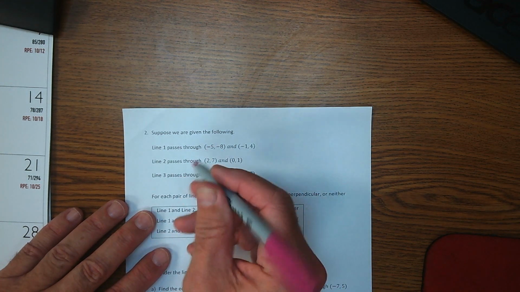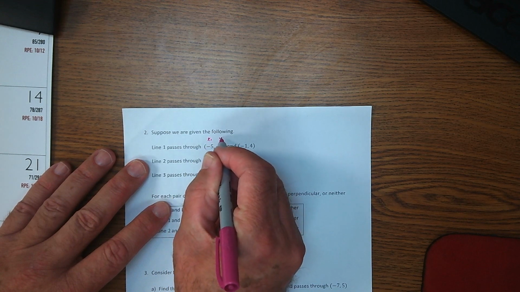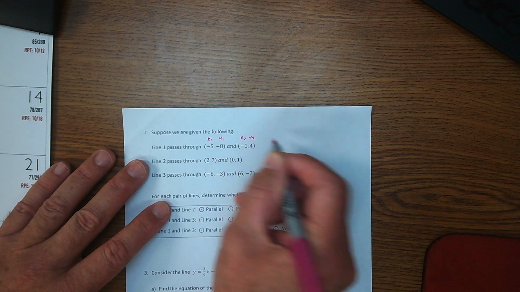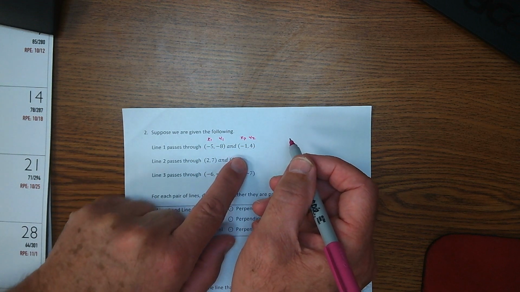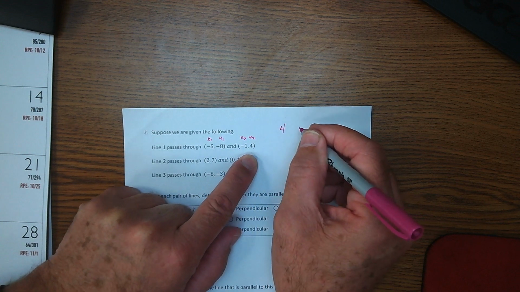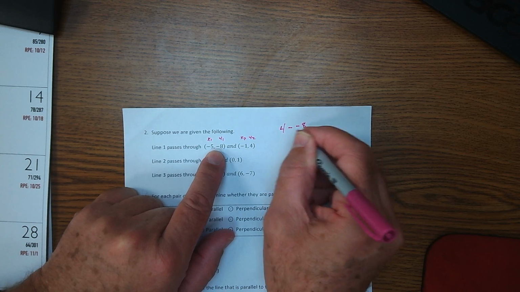So, first one. This is x1. This is y1. This is x2. This is y2. So my slope formula says take y2, which is 4, minus y1, which is negative 8.